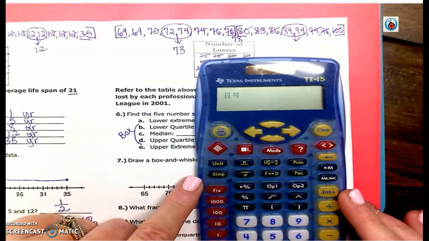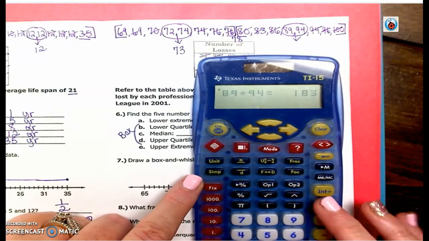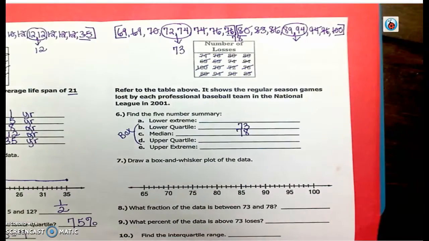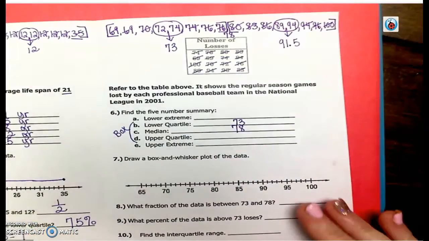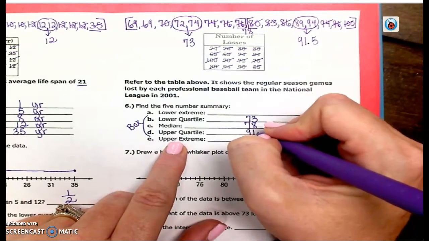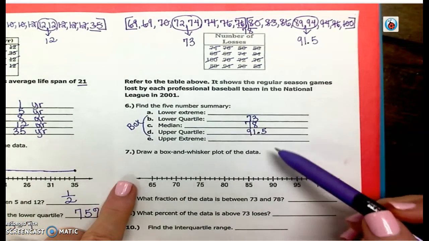So we have 89 plus 94, and then we're going to divide by 2. That gives us 91 and a half. So the median here is 91 and a half. That makes 91 and a half our upper quartile. So we have the 3 numbers that are going to make our box.